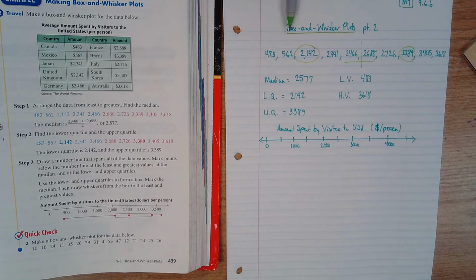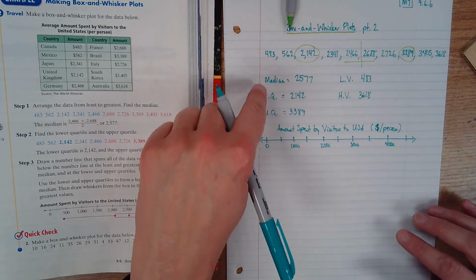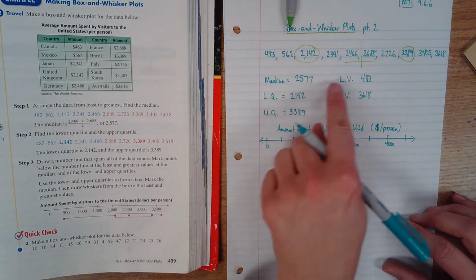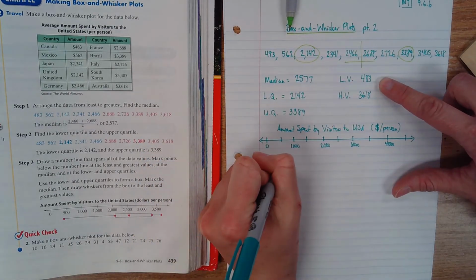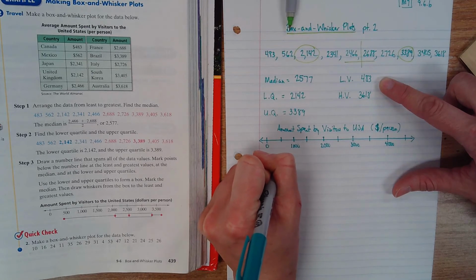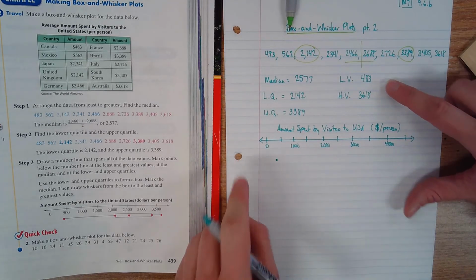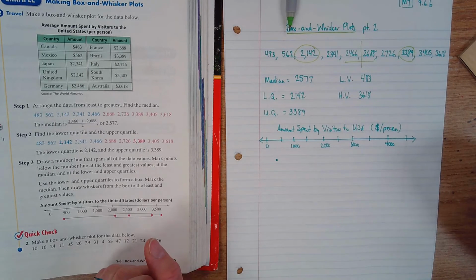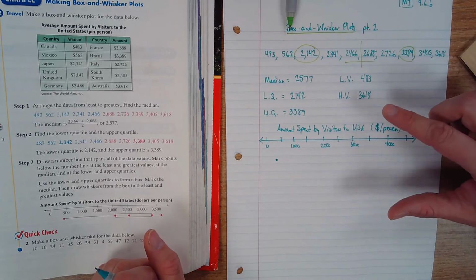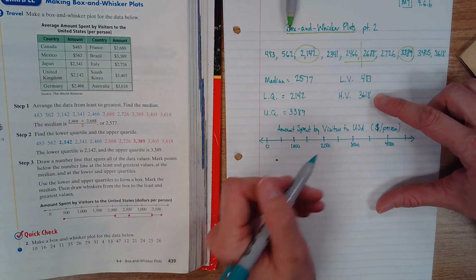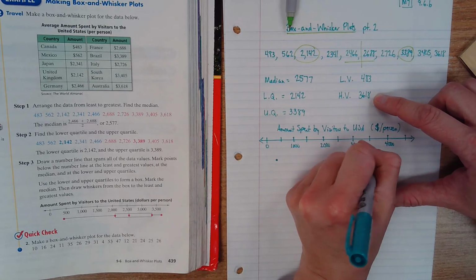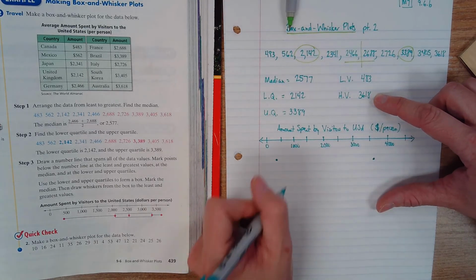All right, so now I have to put in my dots. I've got to put dots for these 5 values. My lowest value is 483, so it's going to go about right here. And notice I'm doing this nice and big. Don't try to squeeze it together or it's going to be very difficult to see. My highest value is 3,618, so probably about right there.